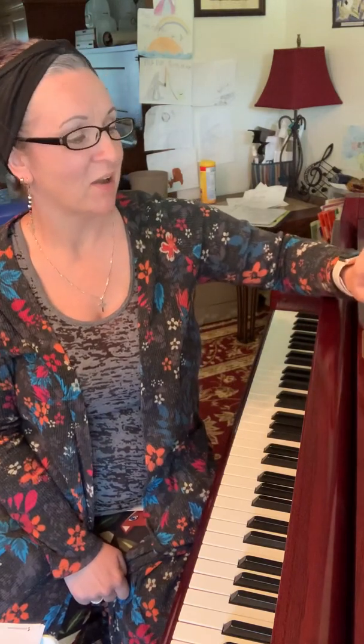So we talked a little bit about this. I think we played some A minor natural minors and then the harmonic minors. In the melodic minor, oh, it's harmonic. Now I have to look it up.